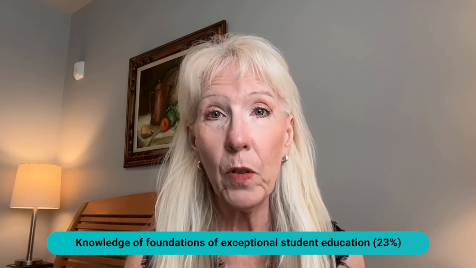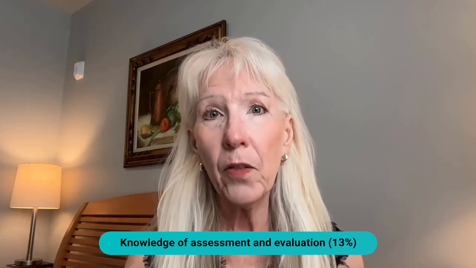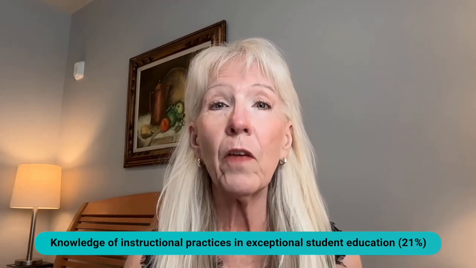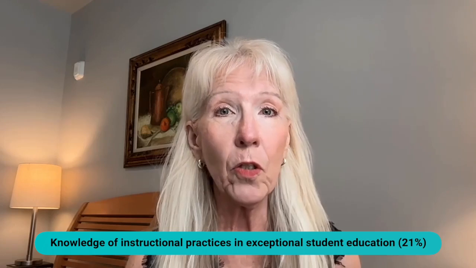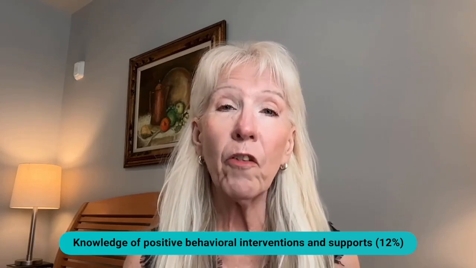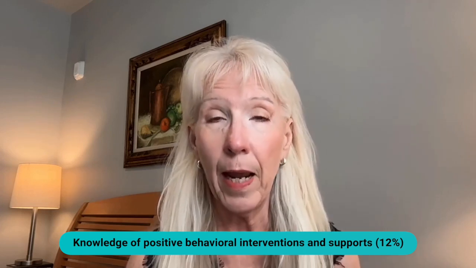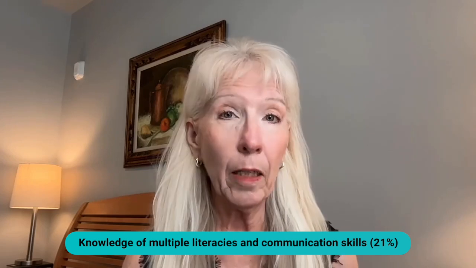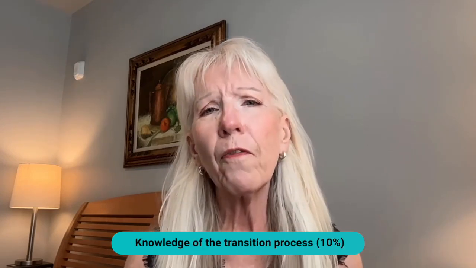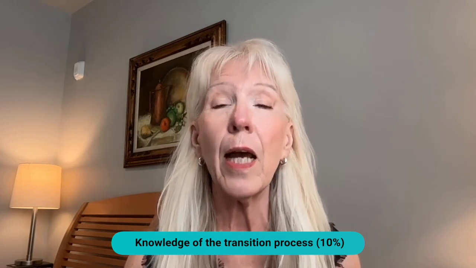23% of the test measures knowledge of foundations of exceptional student education. 13% tests for knowledge of assessment and evaluation. The third competency, knowledge of instructional practices in exceptional student education, is 21% of the test, while the competency, knowledge of positive behavioral interventions and supports, is 12% of the exam. Knowledge of multiple literacies and communication skills make up another 21% of the test, while the final competency, knowledge of the transition process, is 10% of the test items.